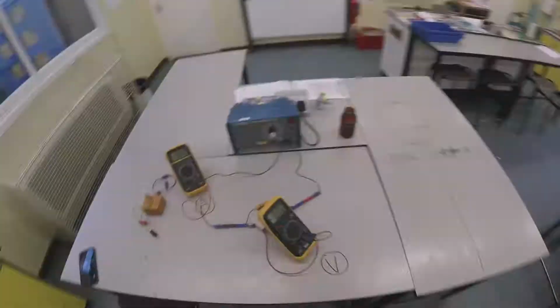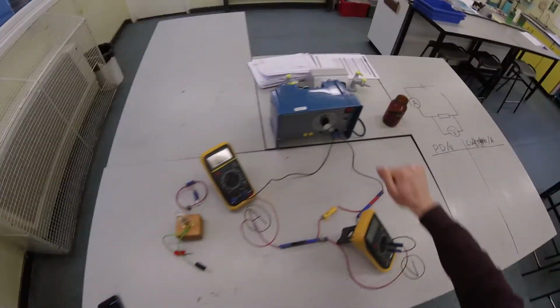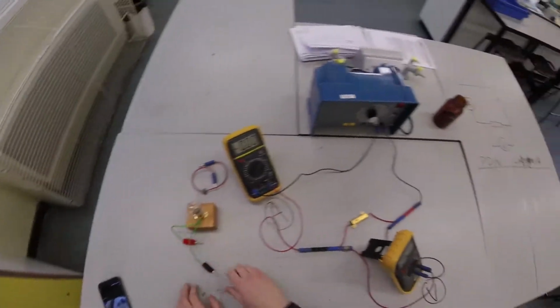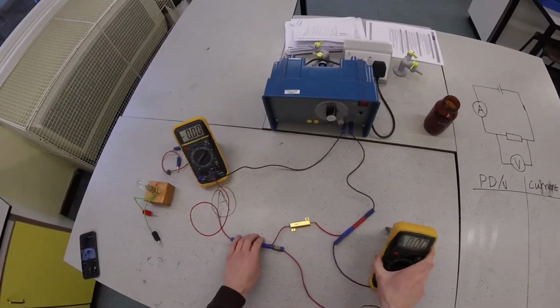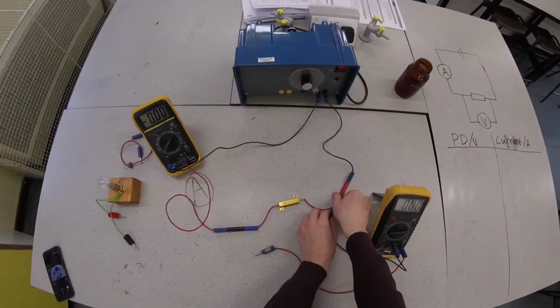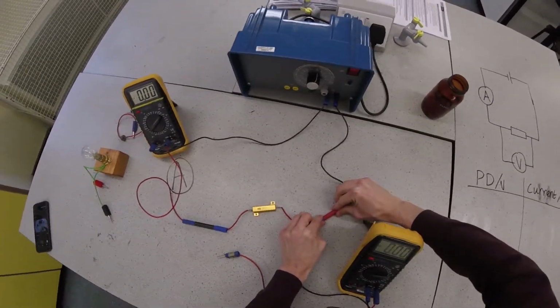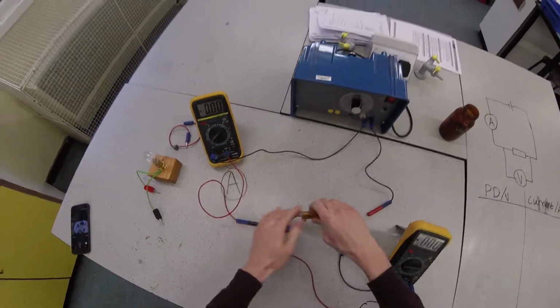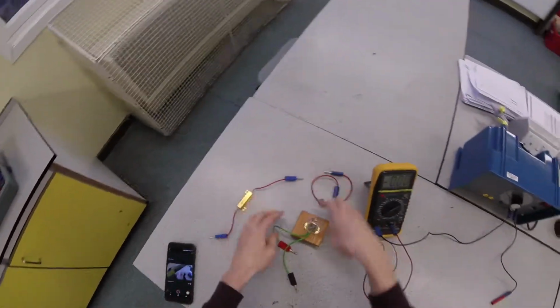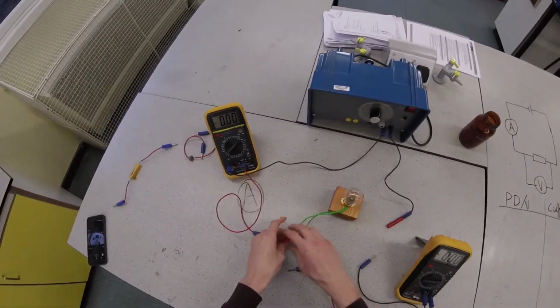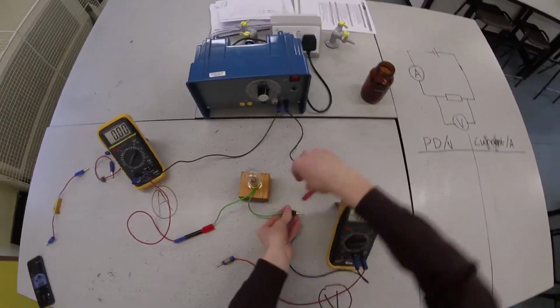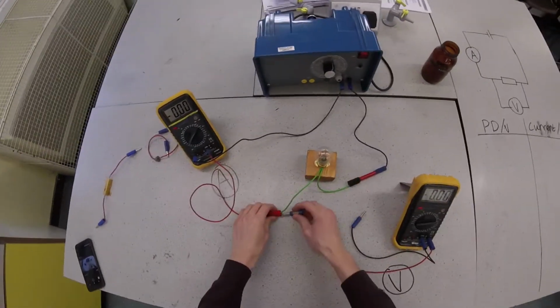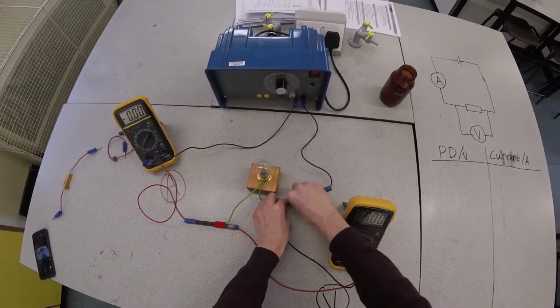Now the next step for me is to do the exact same thing, except this time I'm going to be doing it with a filament bulb. And you might have seen a pattern with the results before. Do you think the same pattern will appear with a filament bulb? The pattern we saw with the resistor was that the current was going up by roughly the same amount each time. You'll see what I mean in the follow-up video when I plot a really quick graph of that.